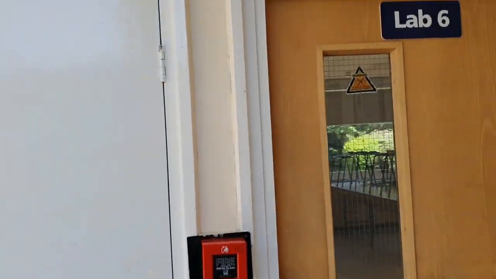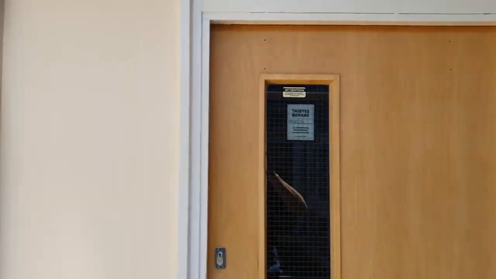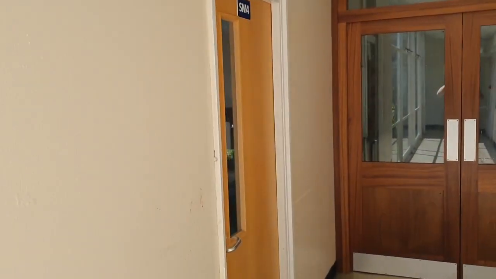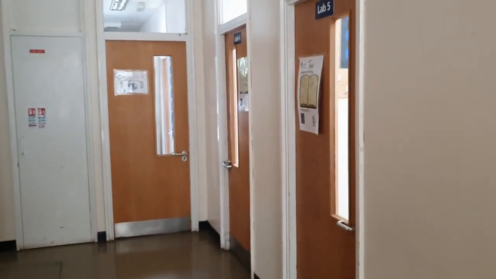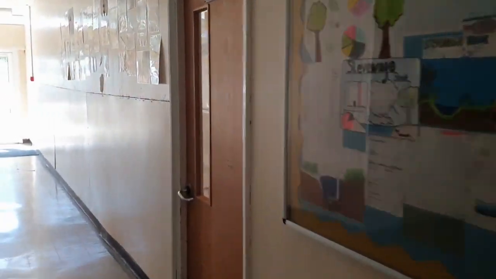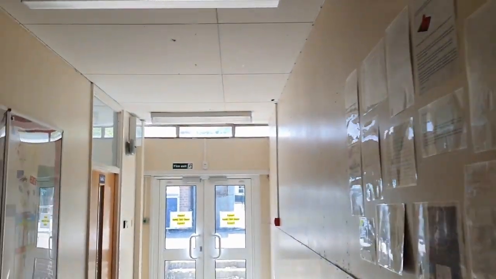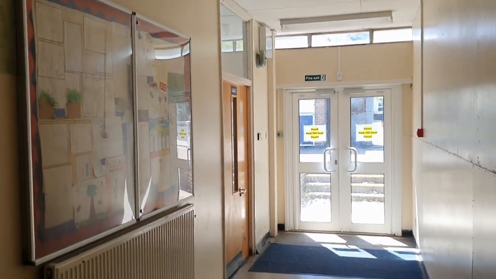So there's lab 6, cupboard, and an IT room in the middle here. Again, 28 computers and internet and printing access. Heading through that door. Lab 5, lab 4, sweeping around the prep room and the little hatch. Lab 3, lab 2 down the ends. Doors out onto the playground, little ways to the playground, but doors out onto the playground.